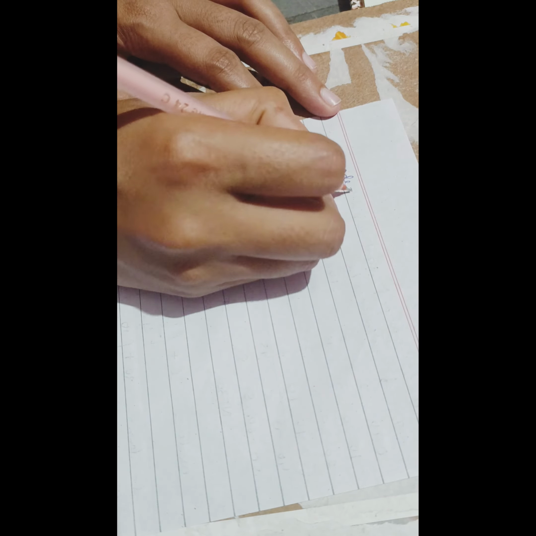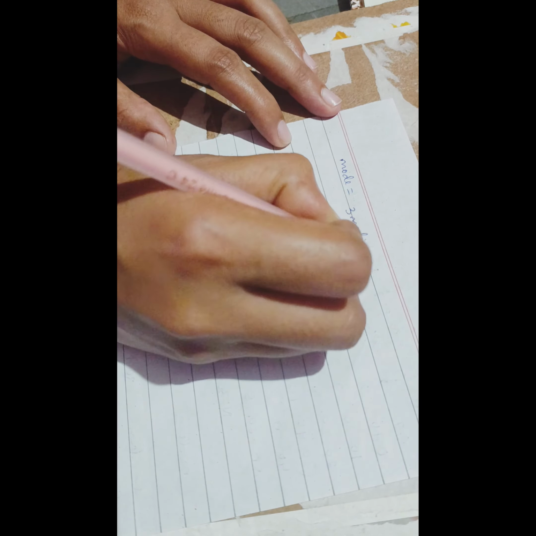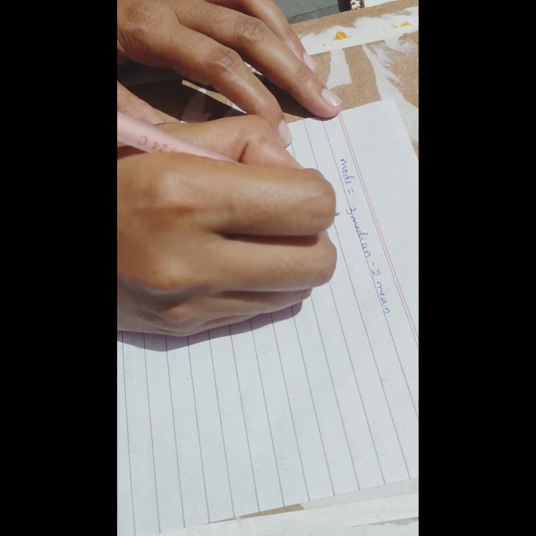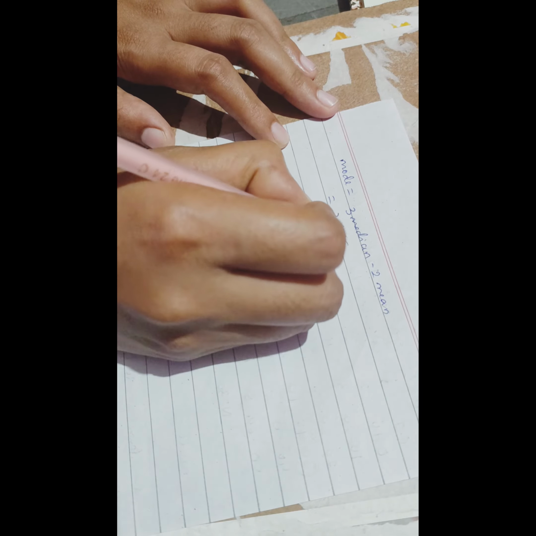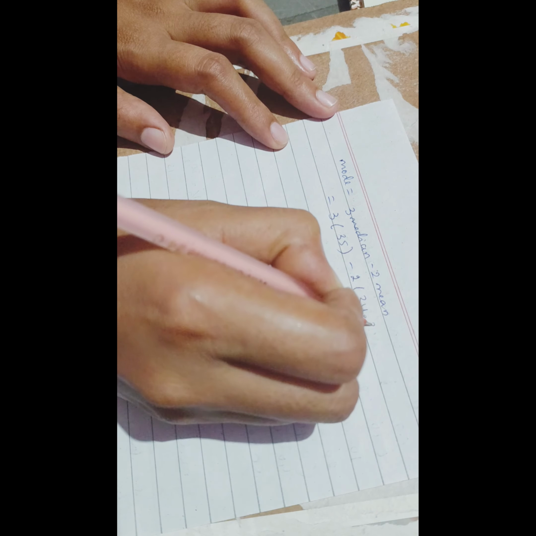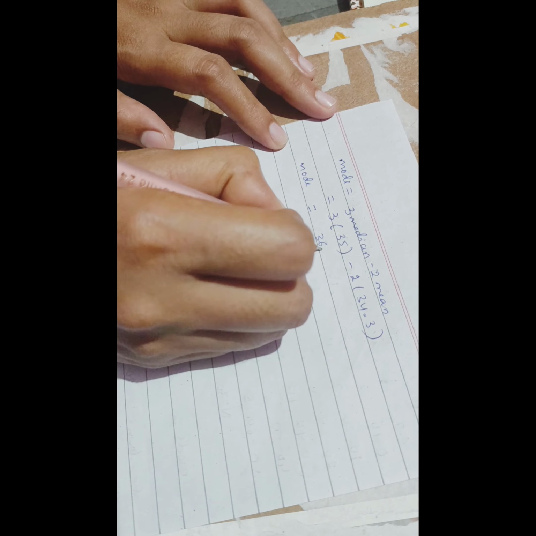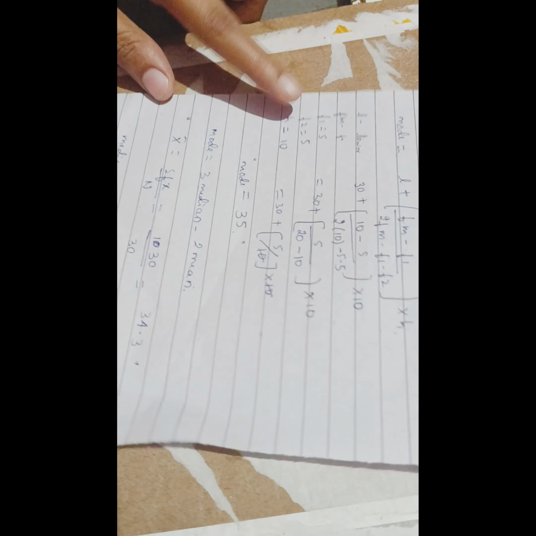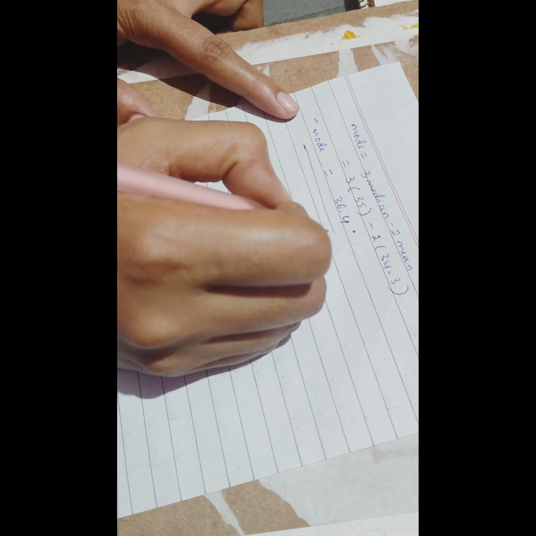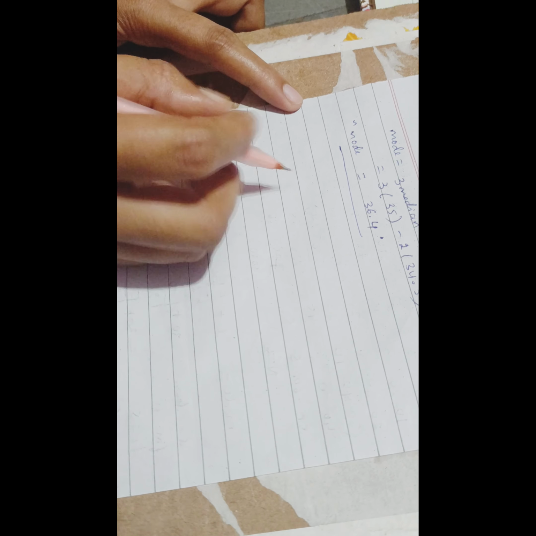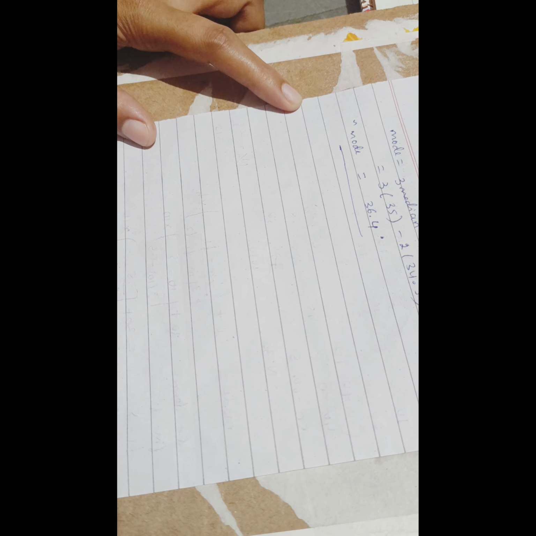So for calculating the mode, mode is equal to 3 median minus 2 mean. So 3 times the median value, 35, minus 2 times 34.3. After calculating this, we get a mode value of around 36.4. So previously we calculated the mode value as 35, and this mode is 36, which are very near to each other. So we'll discuss another example, so far we know how to calculate mean, median and mode.